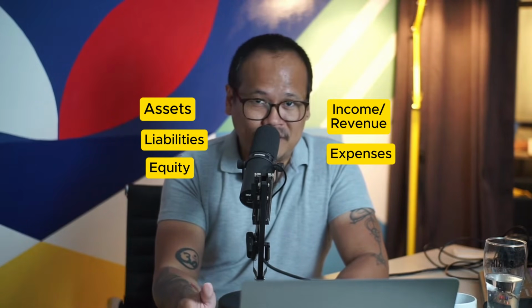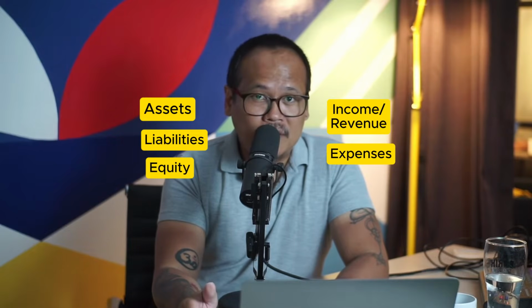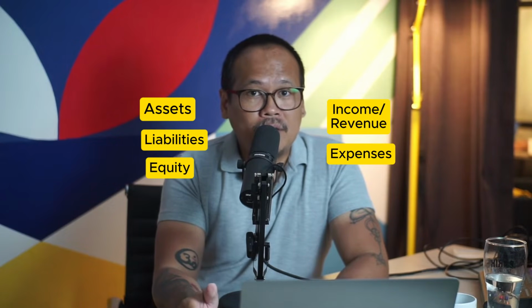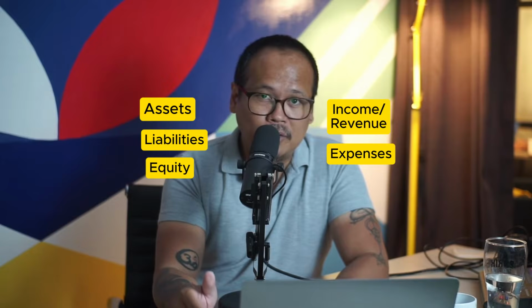That's all it is. Each of these are buckets, stories that every single transaction falls into. And whether you are scribbling in a notebook or using a spreadsheet, this is the starting point for every financial move you make. Now, the secret here is simplicity.